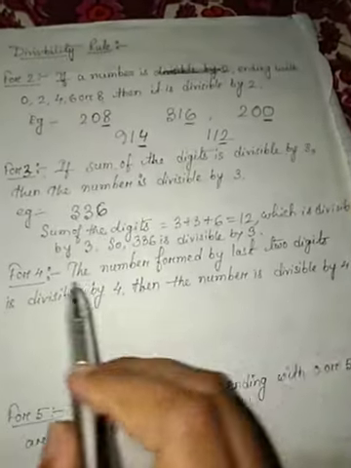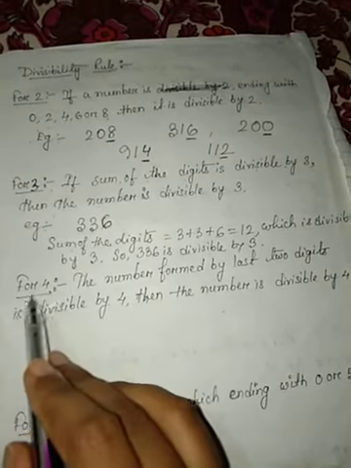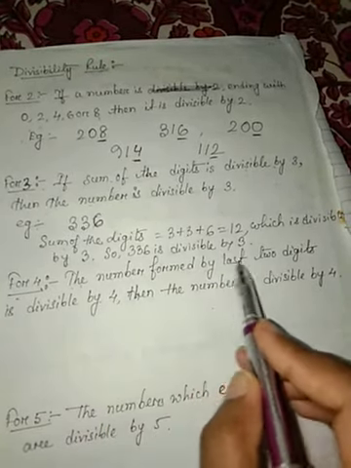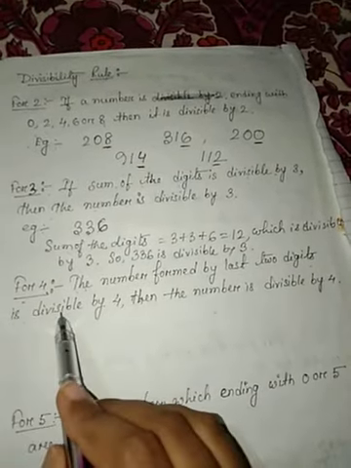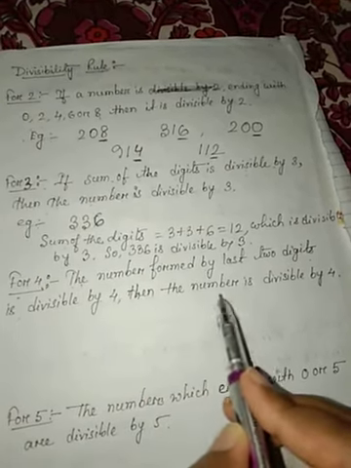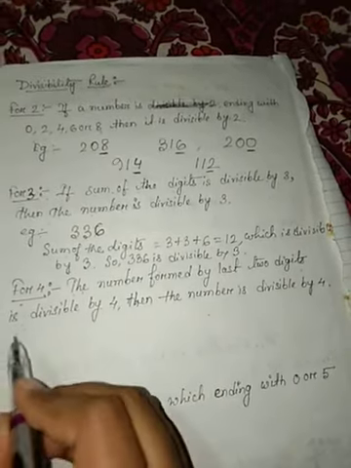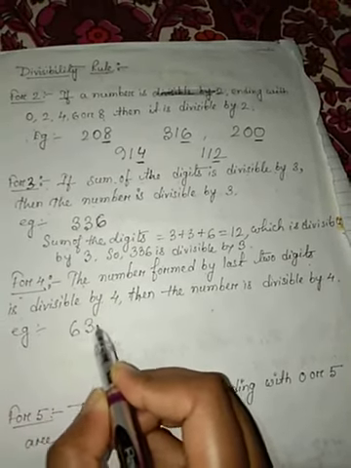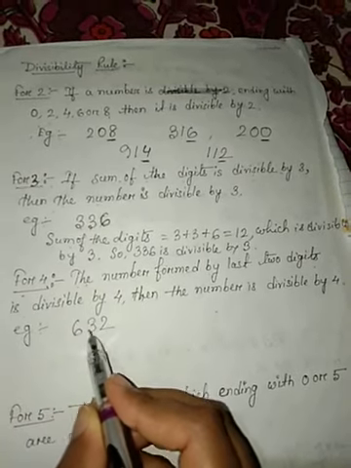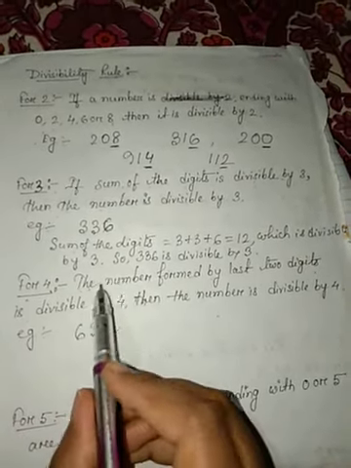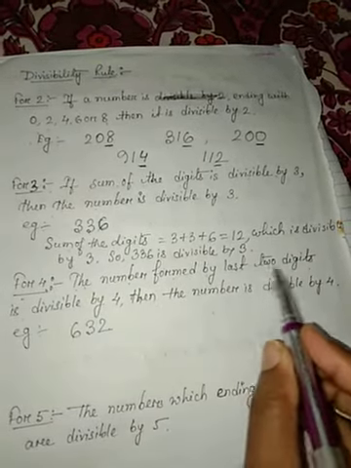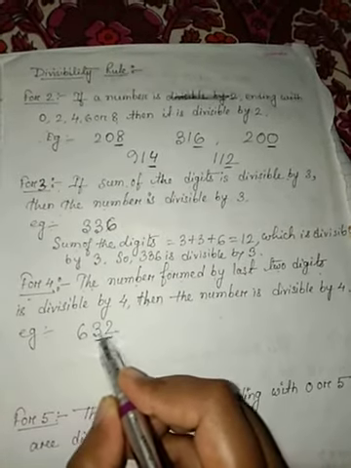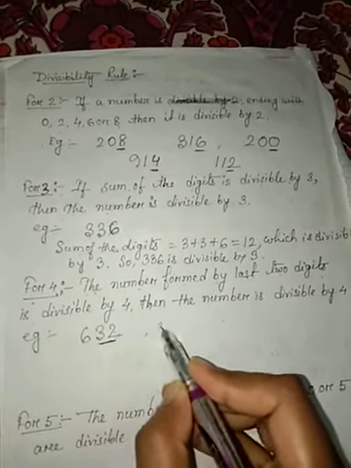Now see the rule for 4. If the number formed by the last 2 digits is divisible by 4, then the number is divisible by 4. See with an example. Here the number is 632. The condition is the number formed by the last 2 digits, which is 32.